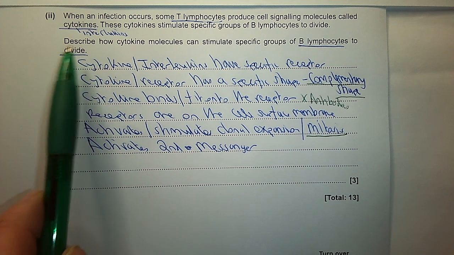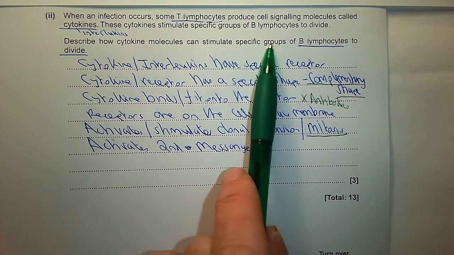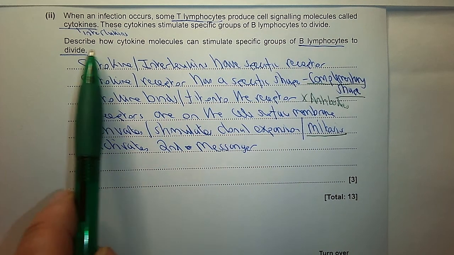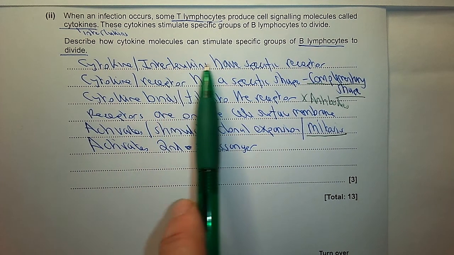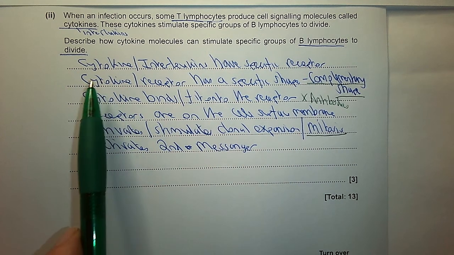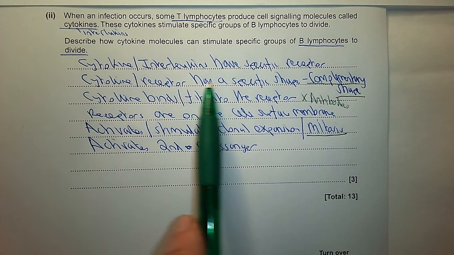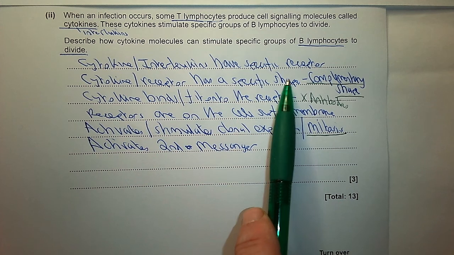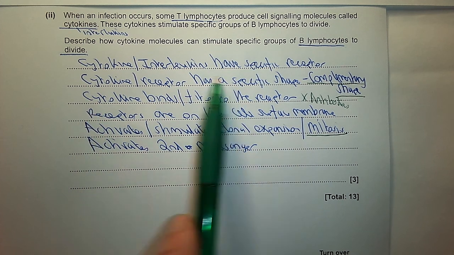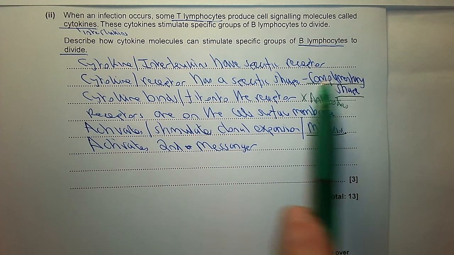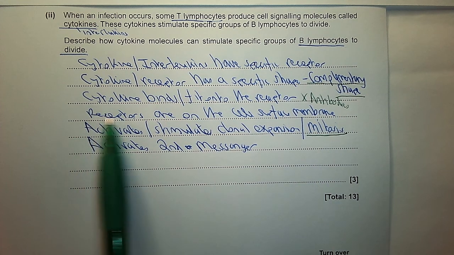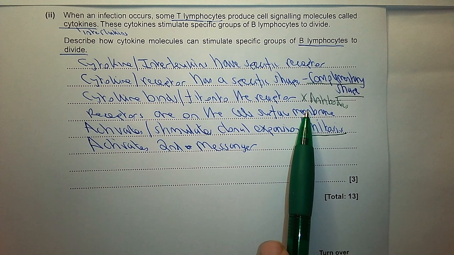Okay, so just double check. It says describe how cytokine molecules can stimulate specific groups of B lymphocytes to divide. So we said the cytokine, the interleukins, have a specific receptor. For that, the cytokine receptor has a specific shape. Those cytokine and receptor are complementary in shape. The receptors are found on the cell surface membrane. The cytokines bind and fit onto the receptor because of the complementary shape. That activates a secondary messenger inside the cell, and that activates and stimulates clonal expansion or mitosis.